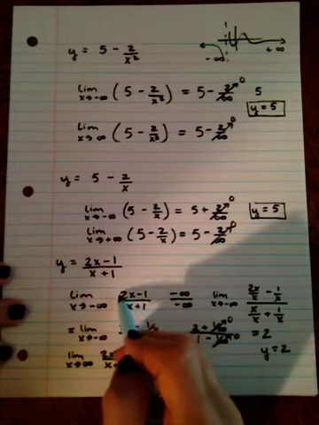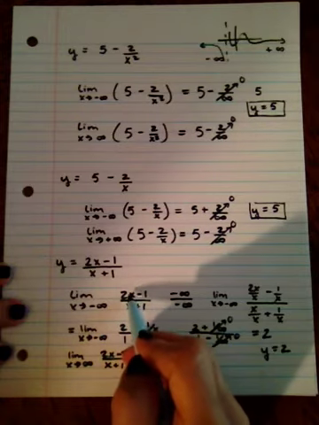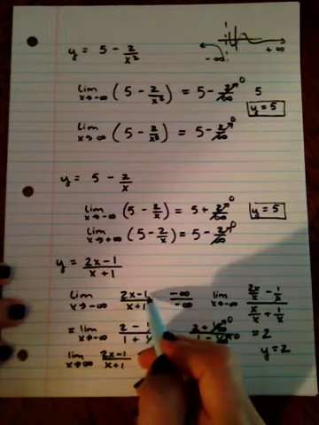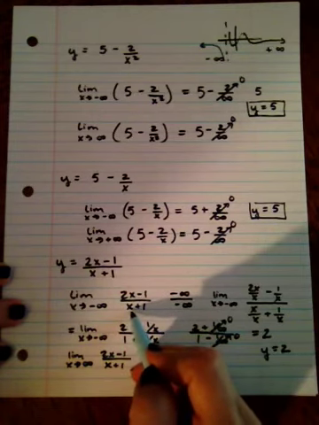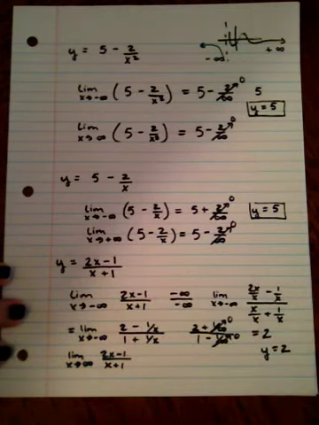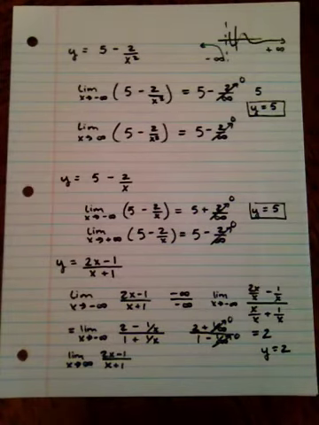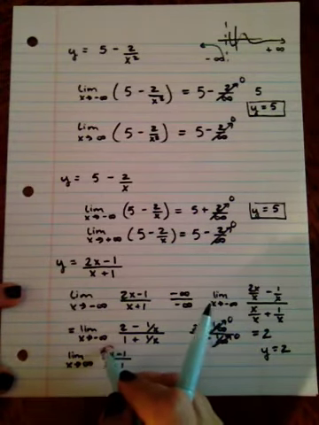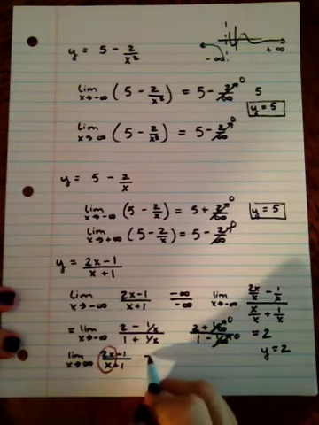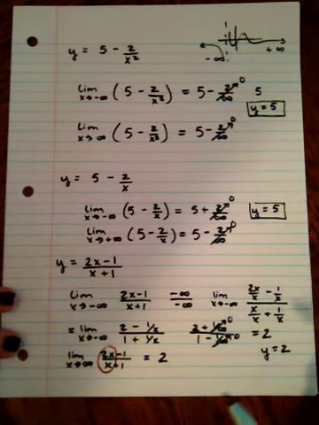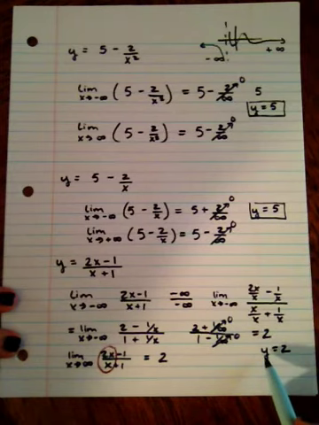As you get out towards infinity, this is like 2 times infinity, which is a lot. Then you're just subtracting 1. This is the dominant term, and the denominator, the x, is the dominant term. If I only look at the dominant terms, I have a 2x over x, and that actually reduces to a 2. So I'm showing the same asymptote either direction, so it's really just one asymptote.